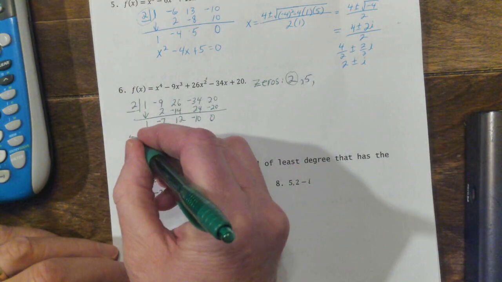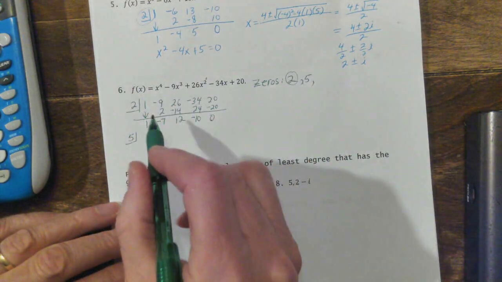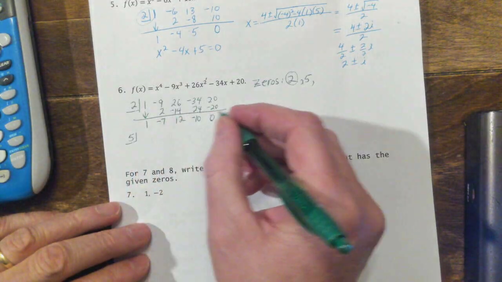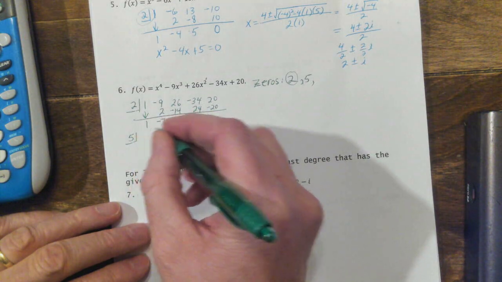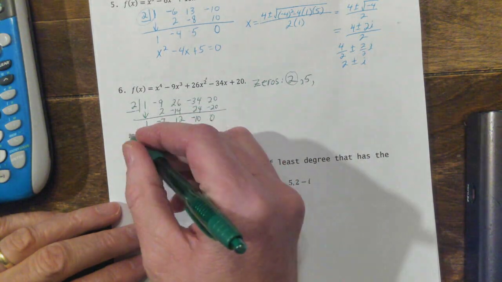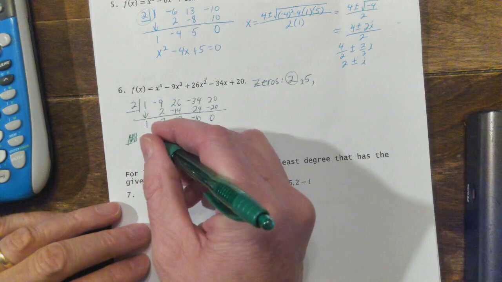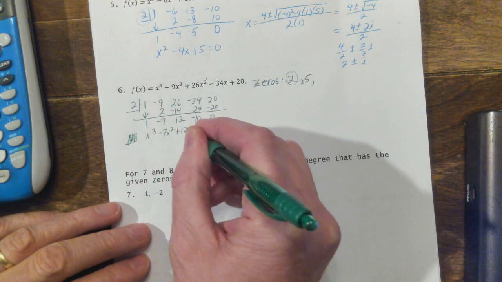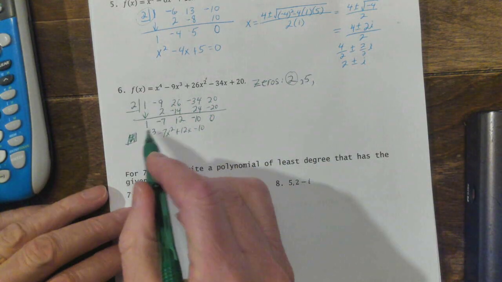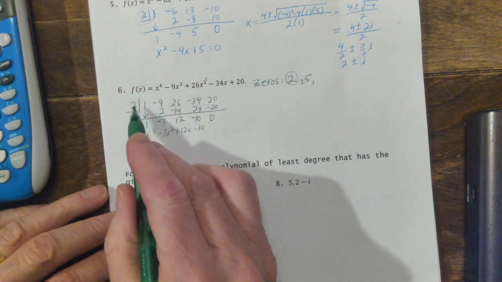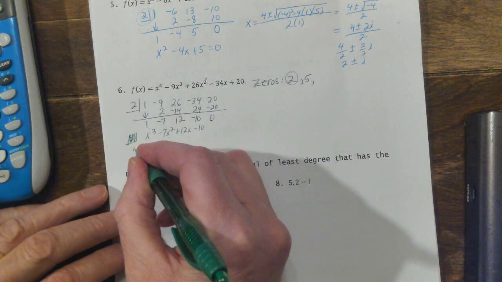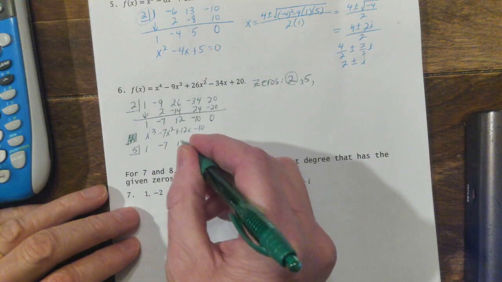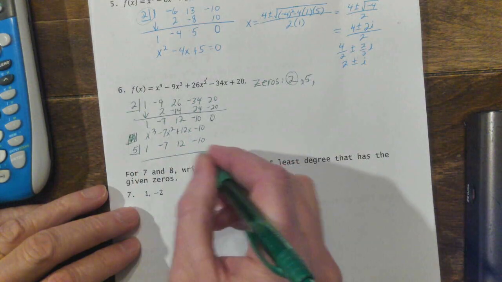So we know we're good on 2. Let's see if we're good on 5. Now for 5, we're going to use the depressed polynomial. That is from x to the 4th, x to the 3rd minus 7x squared plus 12x minus 10. That's what this one represents. So now I'm going to put the 5, and then I'm going to put these back. 1, negative 7, 12, negative 10.